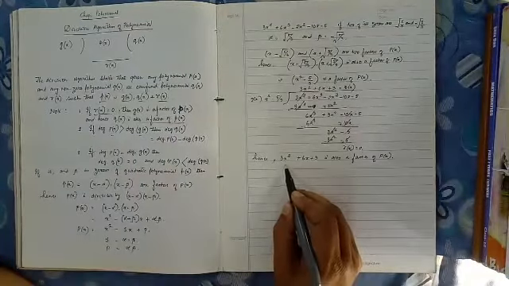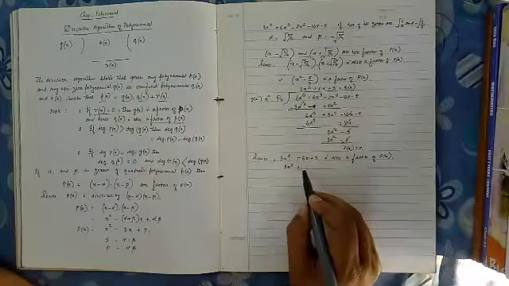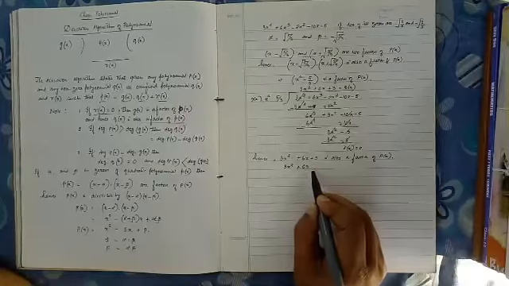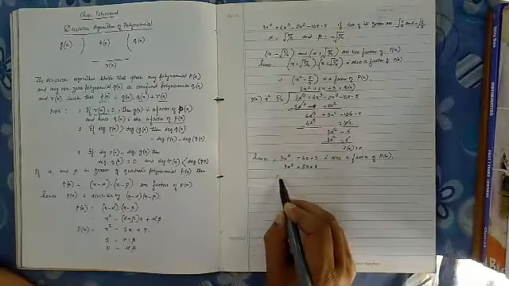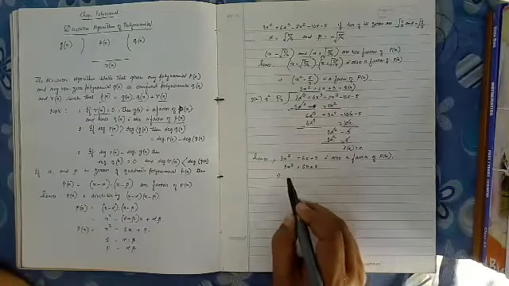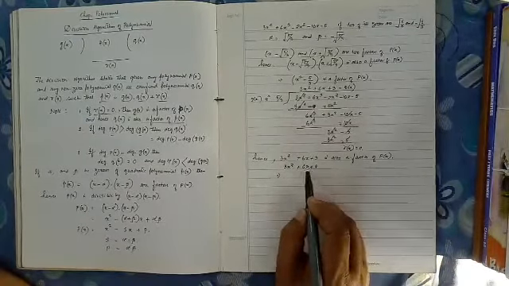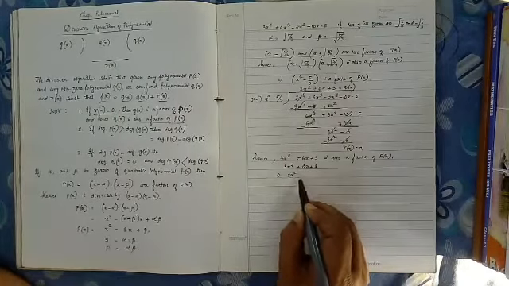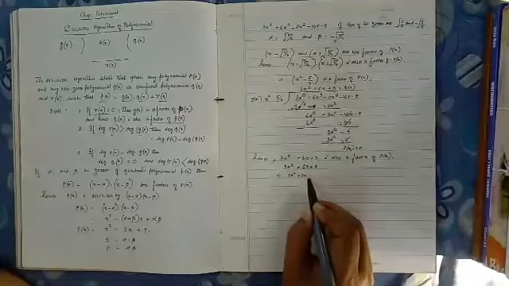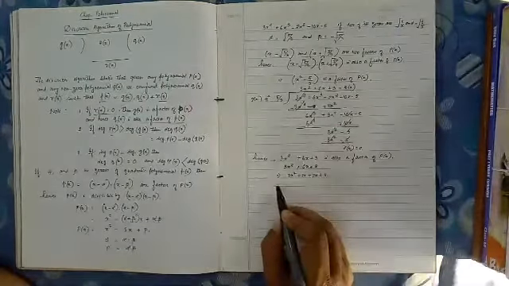Now we have to factorize the expression 3x square plus 6x plus 3. This implies 3x square plus 3x plus 3x plus 3.